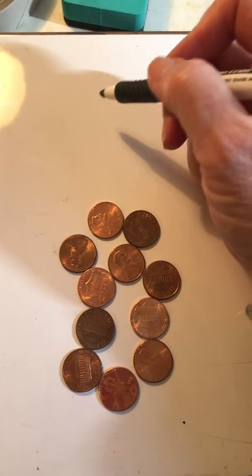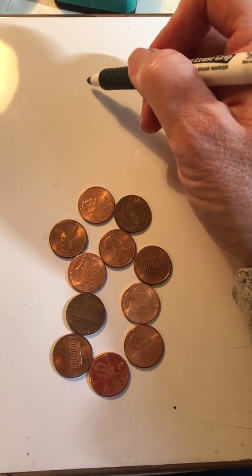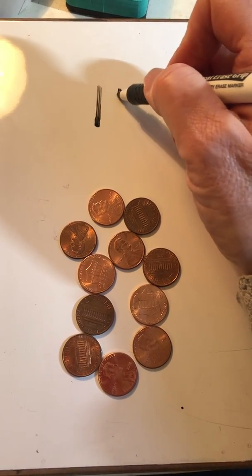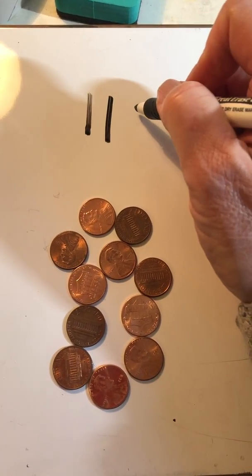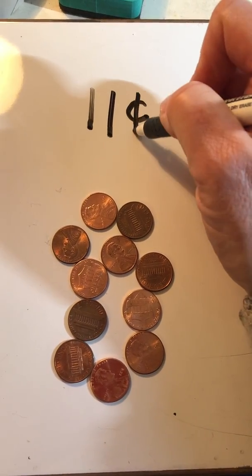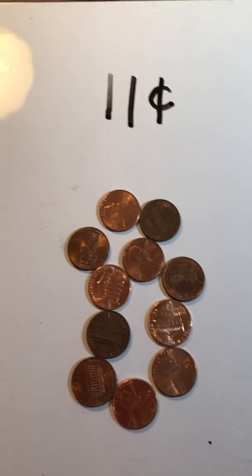Let's try writing 11 cents. Ready? All right, you do it with me or do it ahead of me. 1 in the tens place and 1 in the ones place. And then what's our symbol? A C with a line. So that's 11 cents. Great.